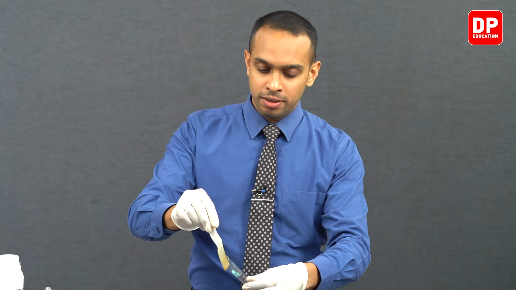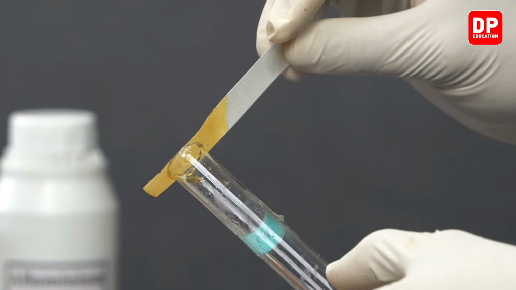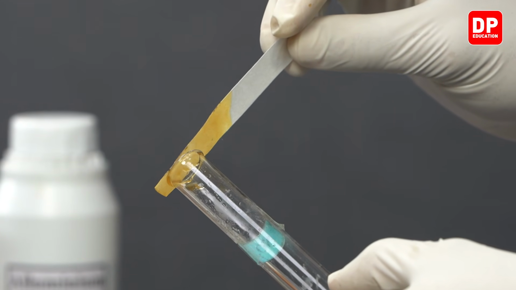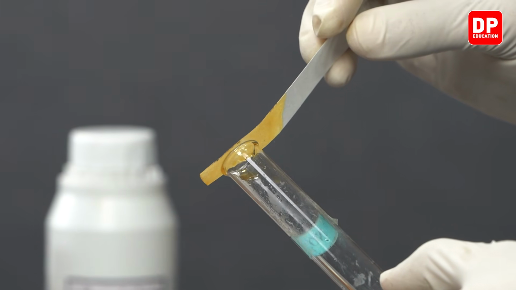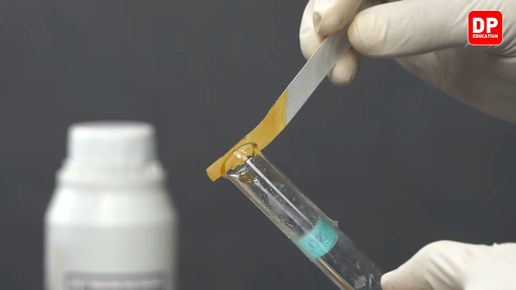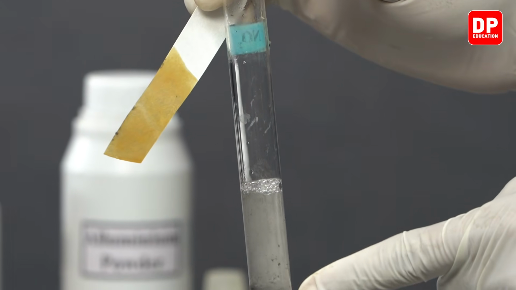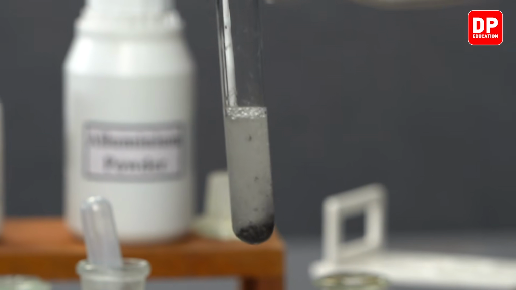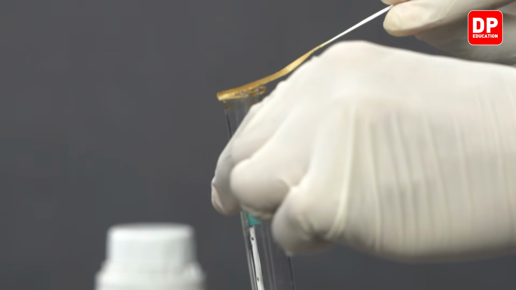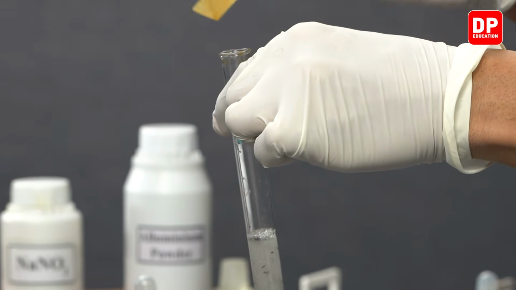The filter paper soaked in Nessler's reagent has now changed its color. We did not start with this color, but now it is very clearly a brown color. This ammonia gas that is produced is exposed to the Nessler's reagent, and therefore it has changed its color to brown.